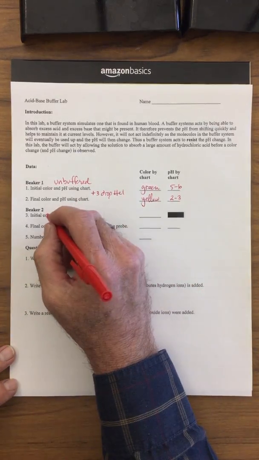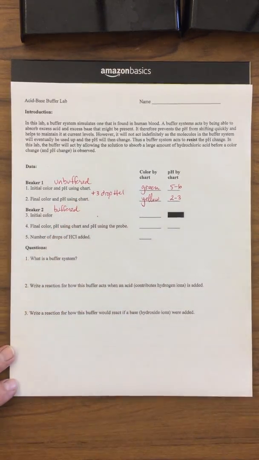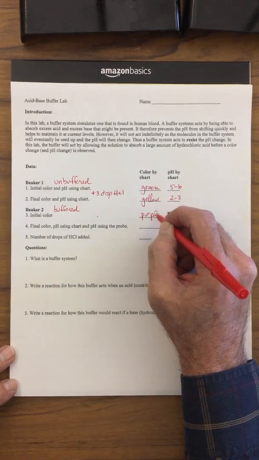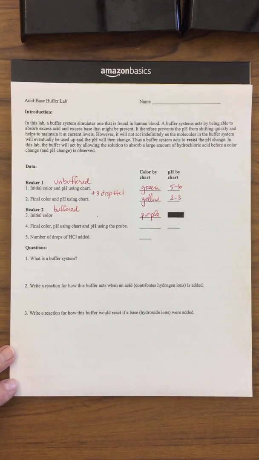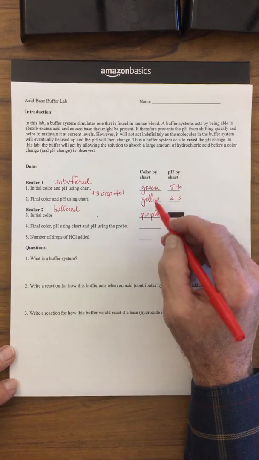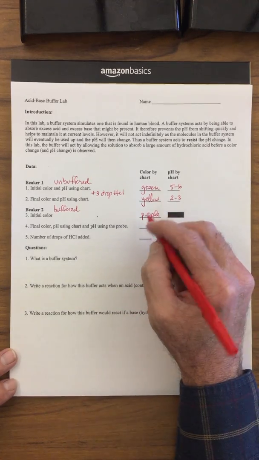Now, beaker number 2 was the buffered solution. This had some baking soda, or sodium bicarbonate, in it. The initial color of this was purple. If you remember, we were a little bit off the charts, and we were trying to get it back to this final color using the pH probe.